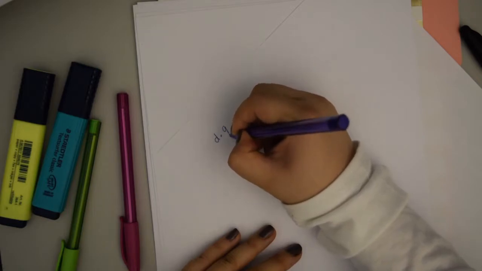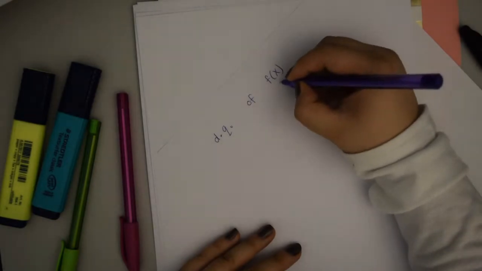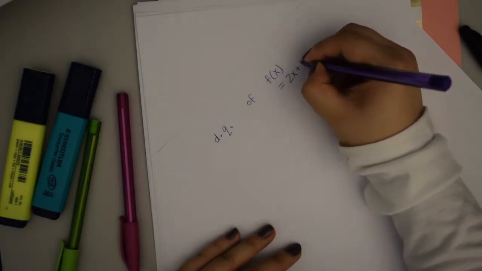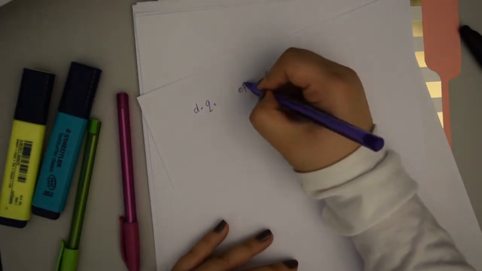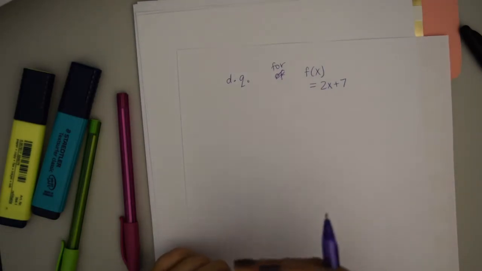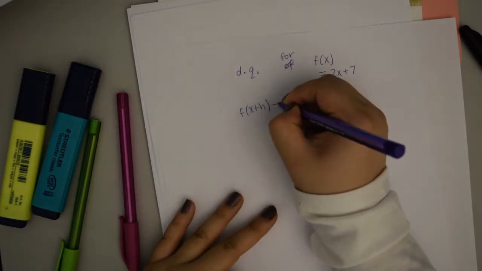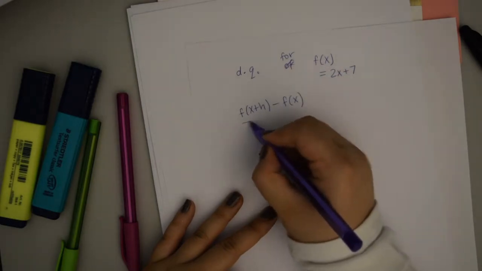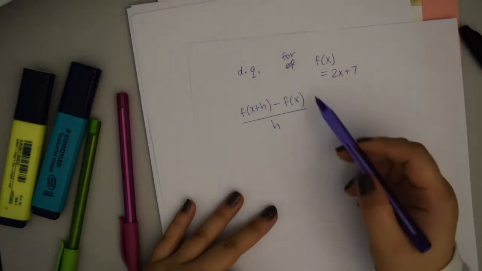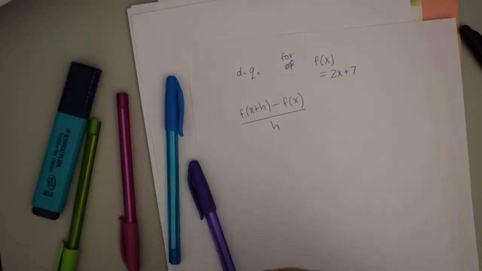Let's do the difference quotient, DQ, the difference quotient of f of x equals 2x plus 7. So again, we have our f of x plus h minus f of x all over h. So we just kind of need to memorize this setup, okay? Or just get enough practice and just know it.